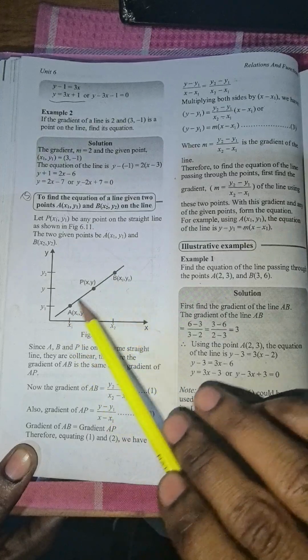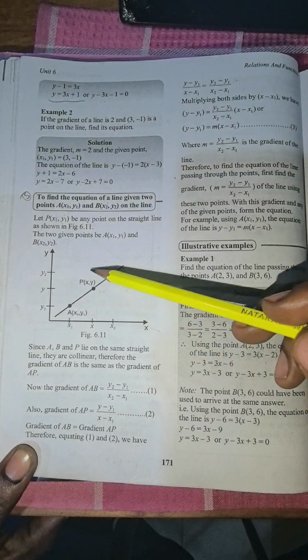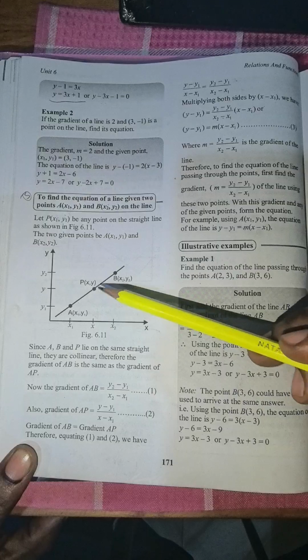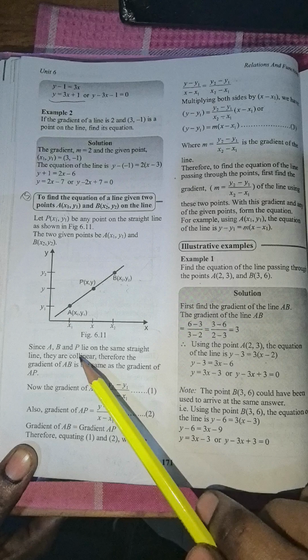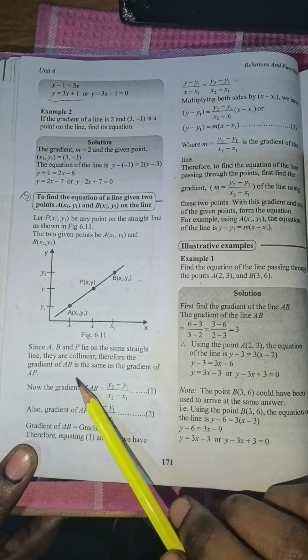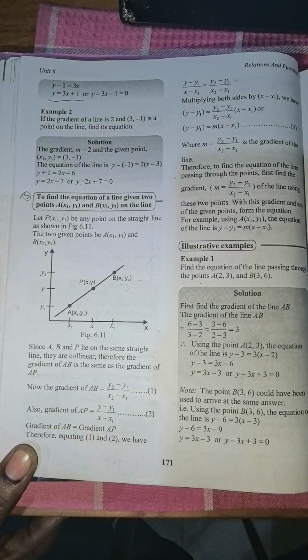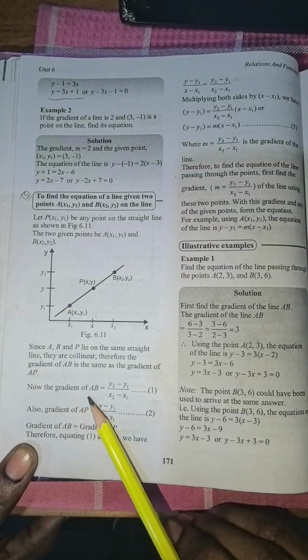Any point on the graph is a point which will have coordinates. So in this example, P is x and y, A is x1 and y1, and B is x2, y2. Now, since A, B and P lie on the same straight line, they are collinear. Therefore, the gradient of AB is the same as the gradient of AP. I told you initially that the gradient at any point on a straight line is the same throughout. So any point on it has the same gradient. That's what it means.